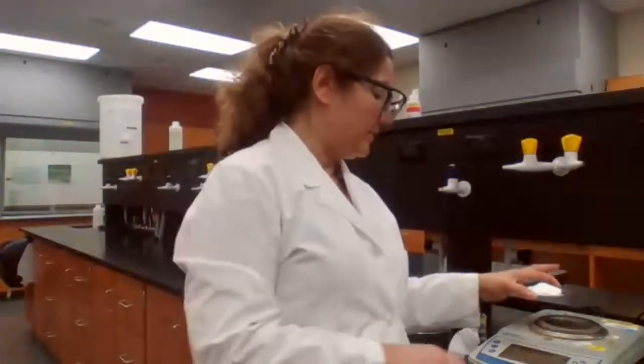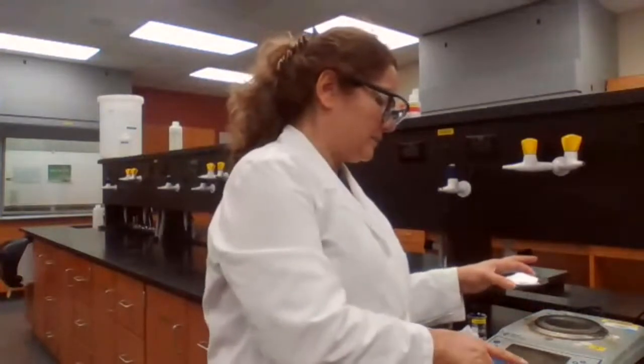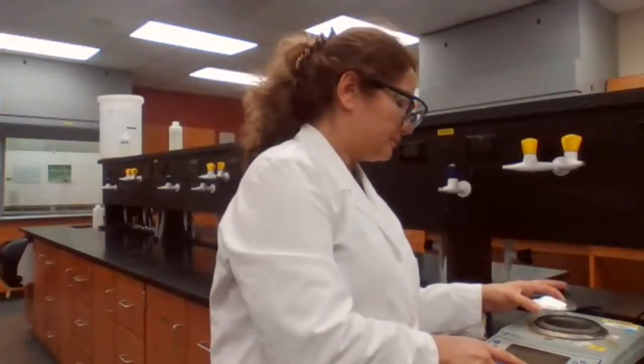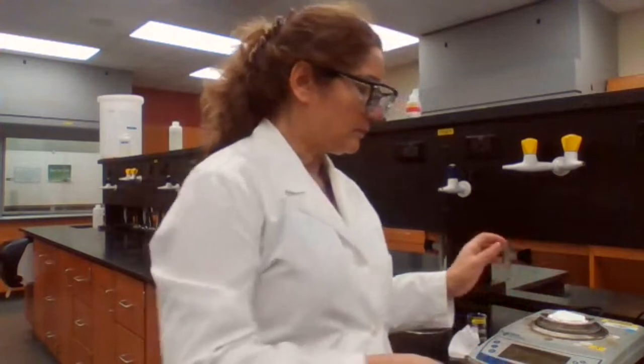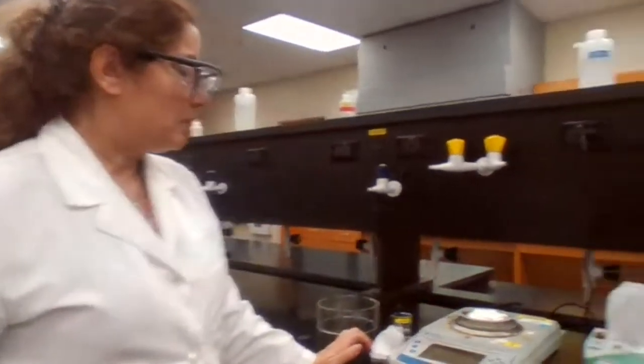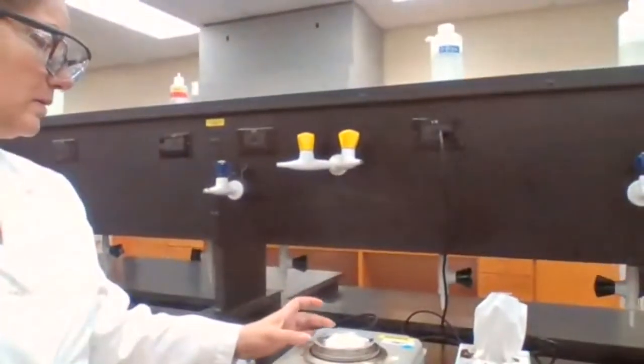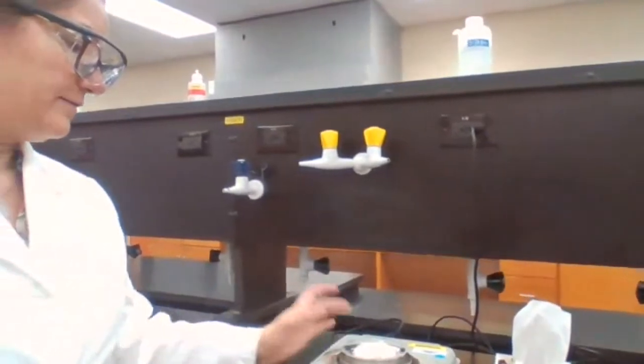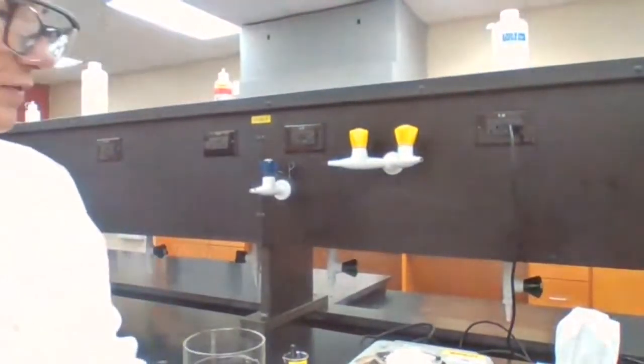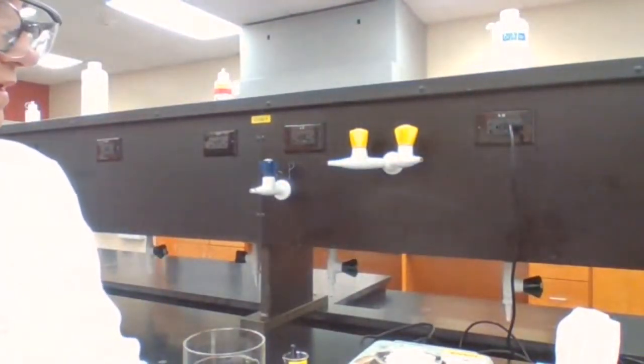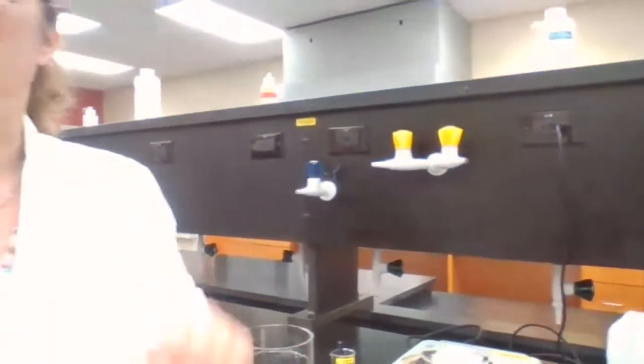So if you measure the mass again now, it is 51.54. That is less than the last time. Do you remember what the mass was last time, or do I need to go back and check it?